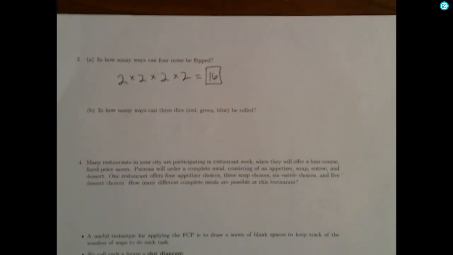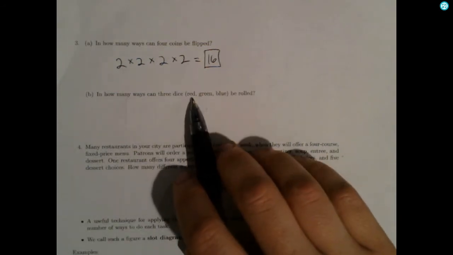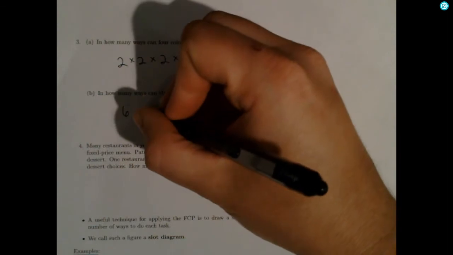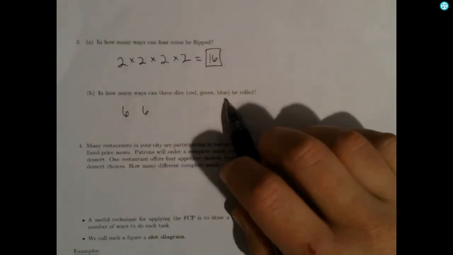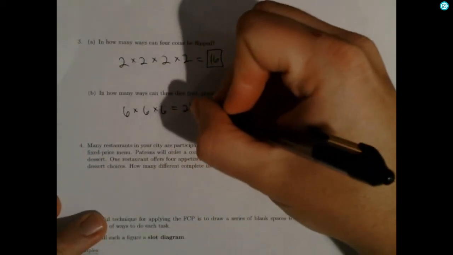Okay? In how many ways can 3 dice, red, green, and blue, be rolled? Well, what are the possible outcomes for the red die? There are 6 possible outcomes for the red die. How many outcomes are there for the green die? 6. And how many outcomes for the blue? 6. So it's 6 times 6 times 6, which I think is 216. Yeah, 216 different possibilities there.